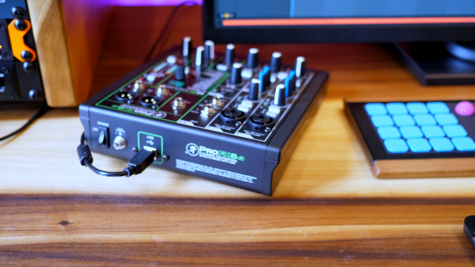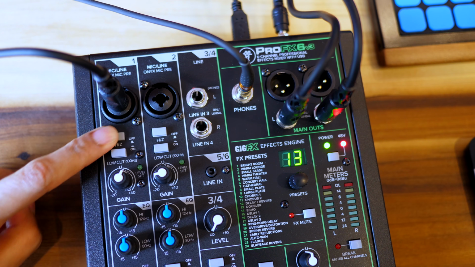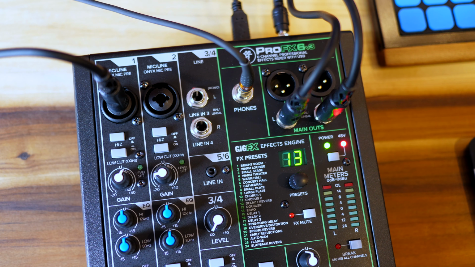And it's got built-in effects. I think this is a great option if you record at home and play live on stage. You don't even need your computer to add effects to your voice or instruments. Listen to this.